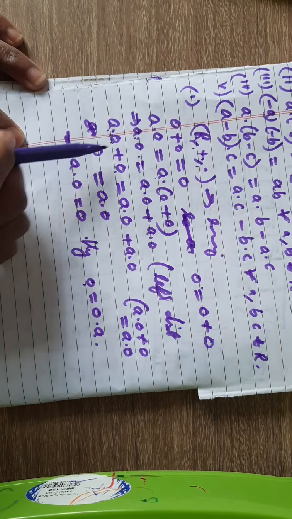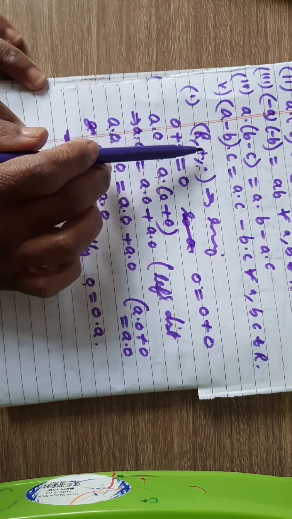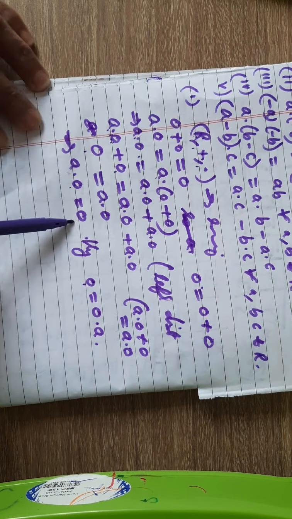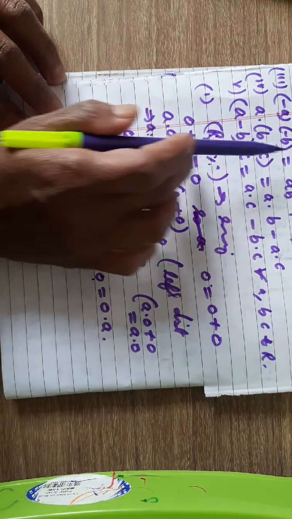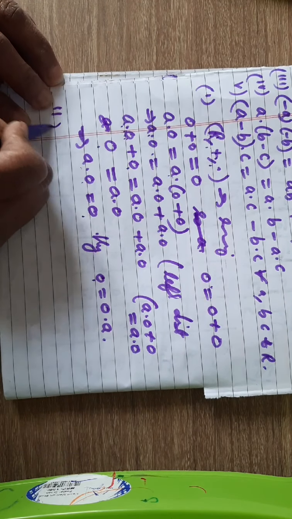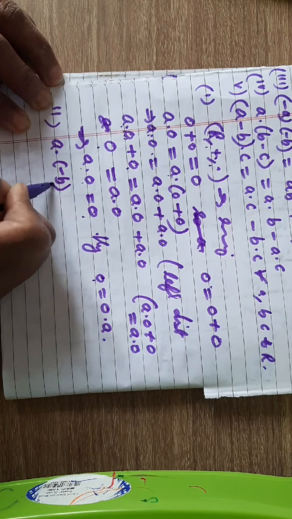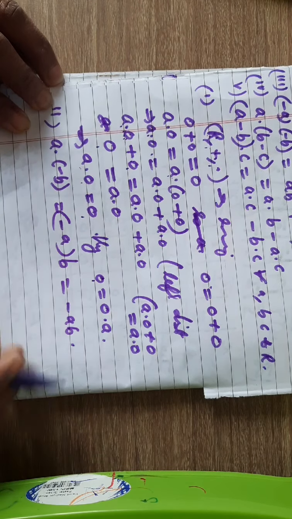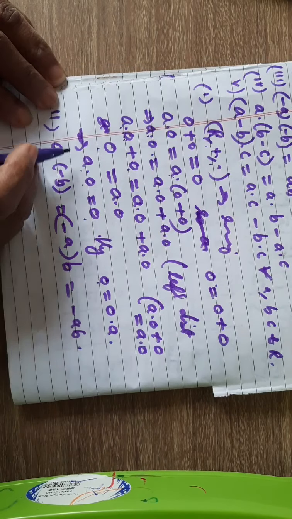So now you see that given the condition that (R, +, ·) is a ring, we will always have this condition that a · 0 = 0. Now let us prove the second property, number 2, that is a · (−b) = (−a) · b = −(ab). So how to prove this property?